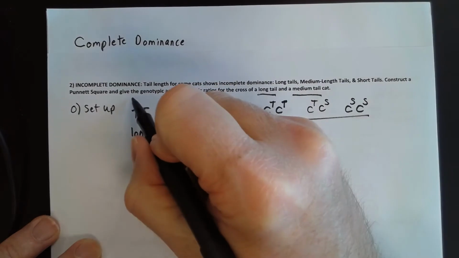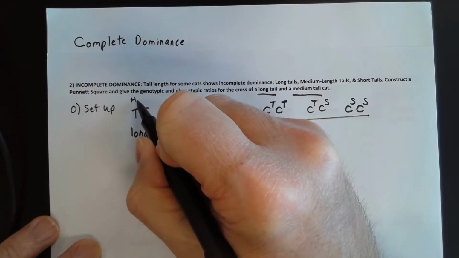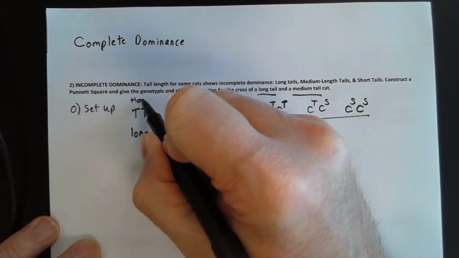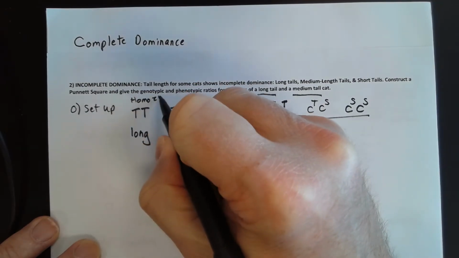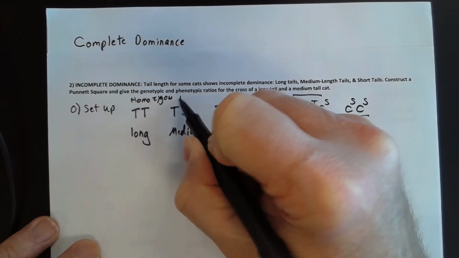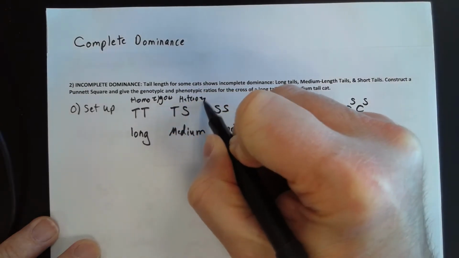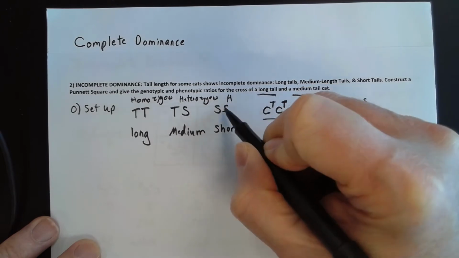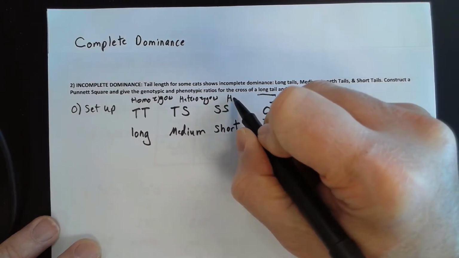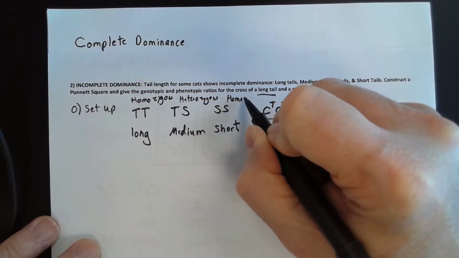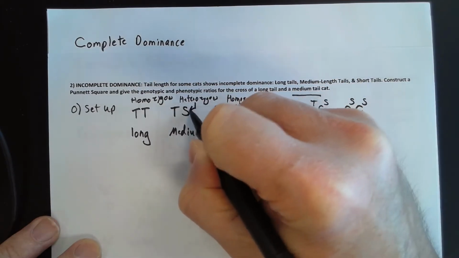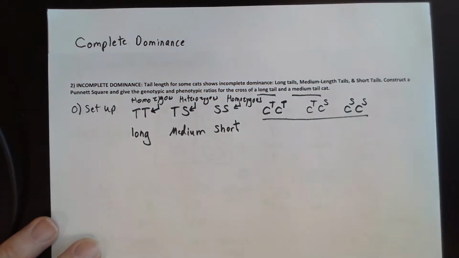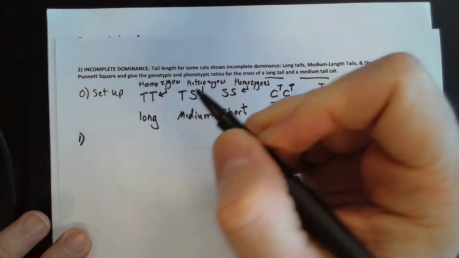This is homozygous for the large T allele, okay? It's not necessarily dominant because we're looking at incomplete dominance, but it is homozygous. This is heterozygous, and this is homozygous for the short allele. I write the words so that I start to get really familiar with them, and I want to do it every time so that I will one day not have to even think about it.